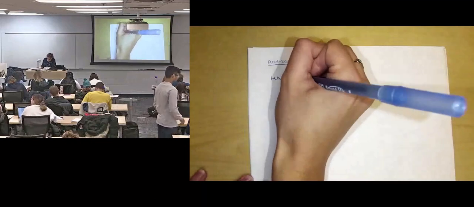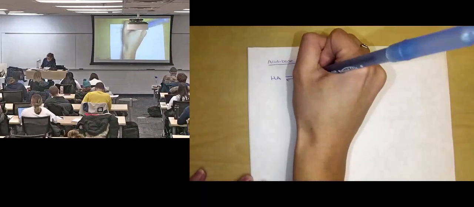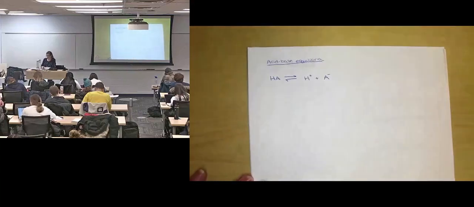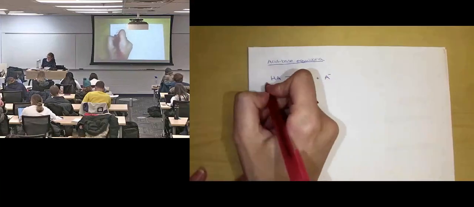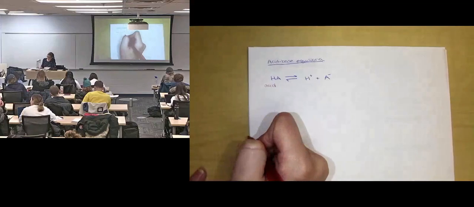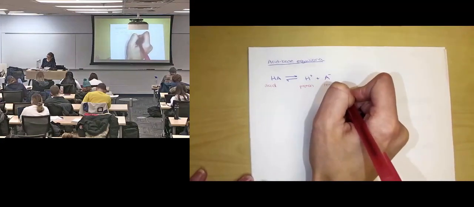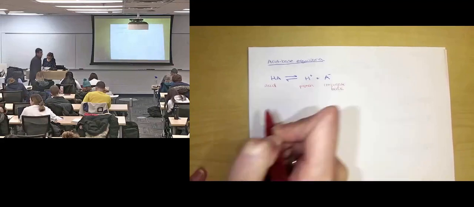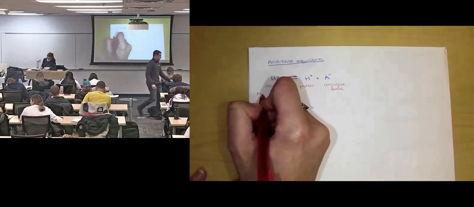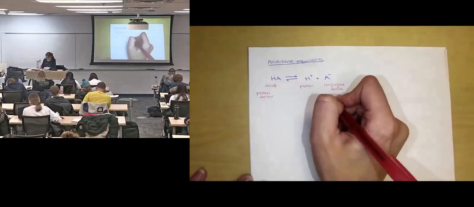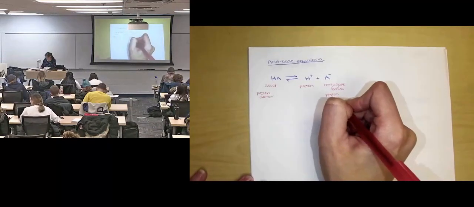So HA is our acid, and it can go to a proton plus the conjugate base. So this is our generic equation for an acid. This is our proton, and this is our conjugate base. Okay? The acid is also a proton donor. The conjugate base is a proton acceptor.